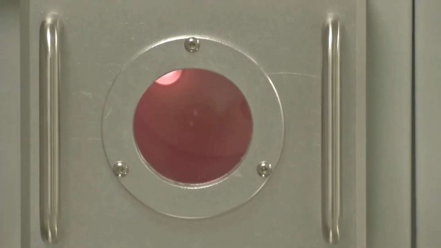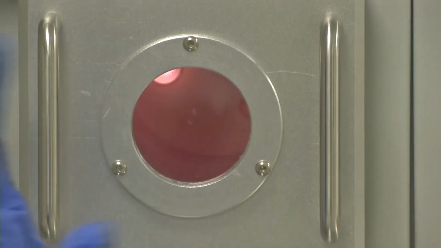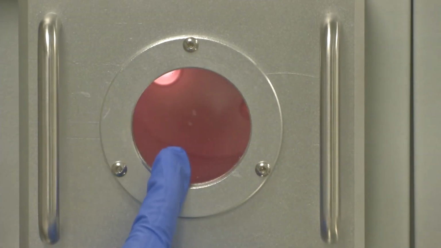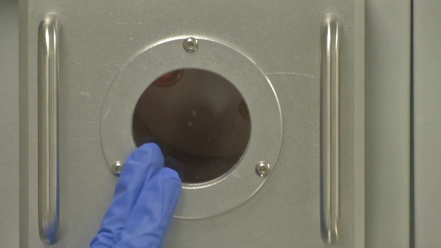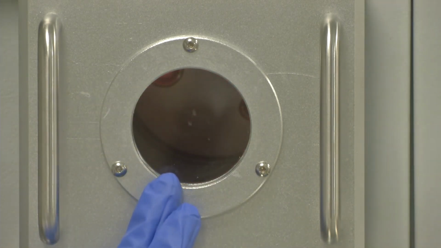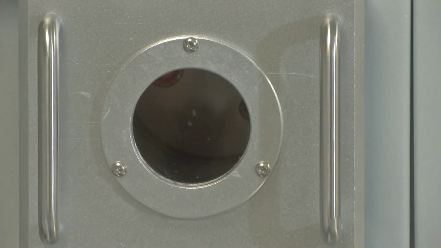Now let's see if the plasma goes away when I reduce the RF power. So I am reducing the RF power. Just look at the chamber. Keep looking at the chamber. You can see the intensity going down. And when I go to 0 power, the plasma will get extinguished. Now the plasma is gone and we have come back to a no plasma state.